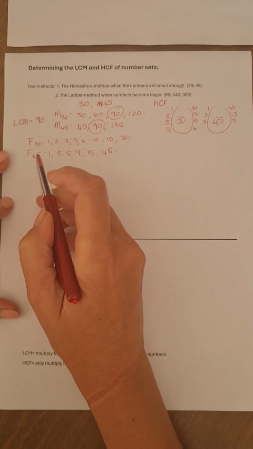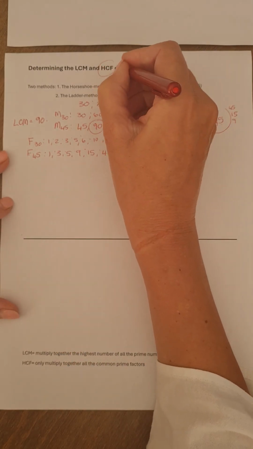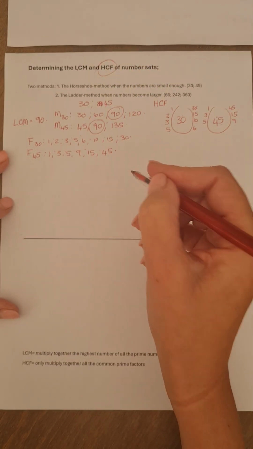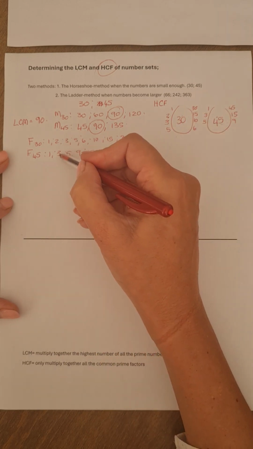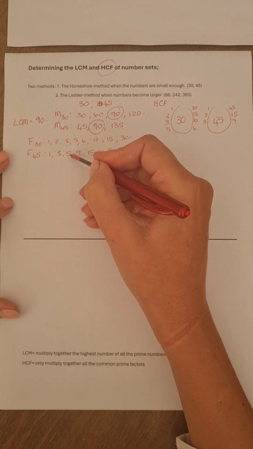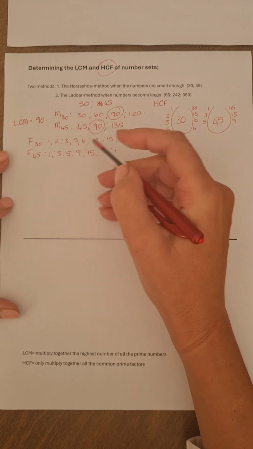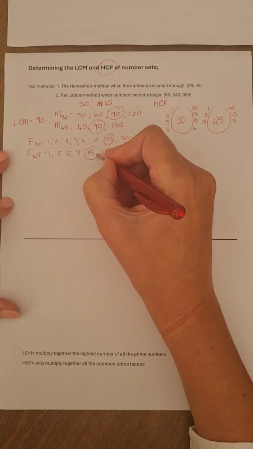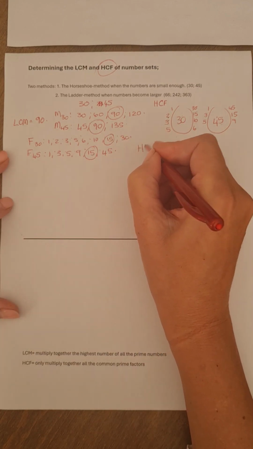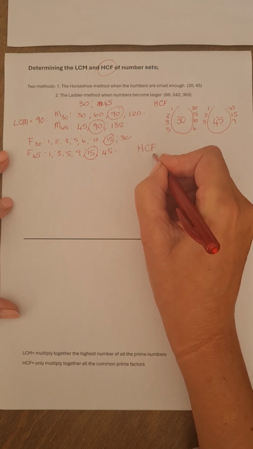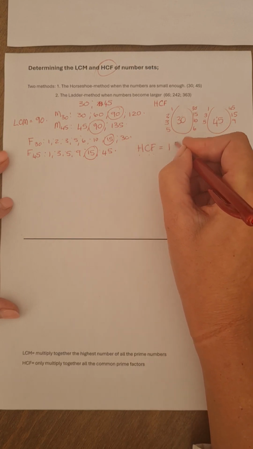And because I'm busy with factors, I'm looking at HCF, highest common factor. Okay, there I've got a 3. Nice. But there I have a 5. But I'm not looking at them because I only look at the highest number, the HCF, highest common factor. And that will be 15.